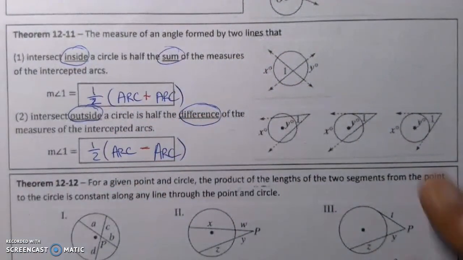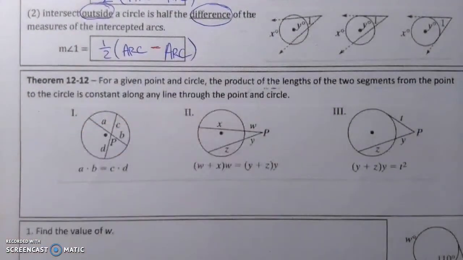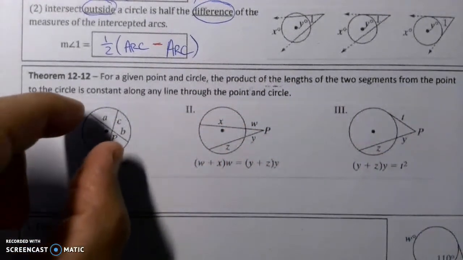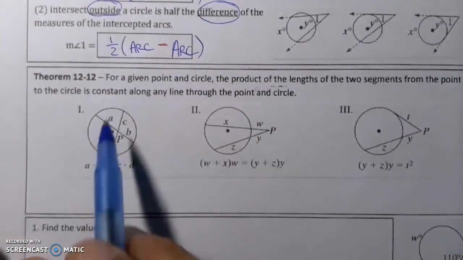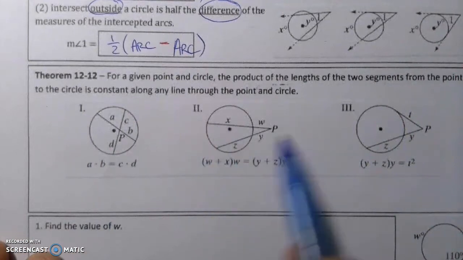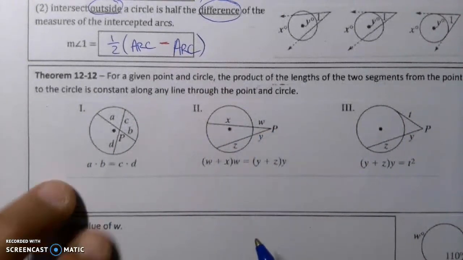There's also going to be another section that deals entirely with segments. You've got crisscrossing segments here, and this wouldn't be in degrees. This is like how many inches are these guys here and here. You've got lines that crisscross, chords that crisscross inside. You've got lines, secant lines that crisscross and they meet outside.